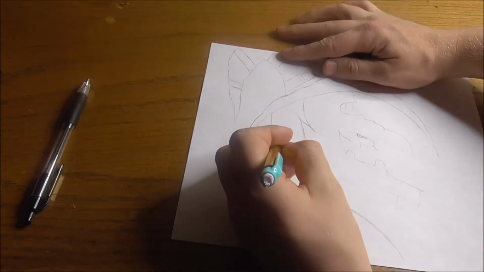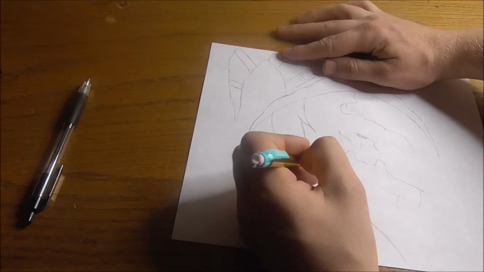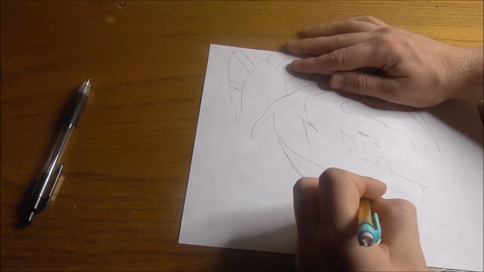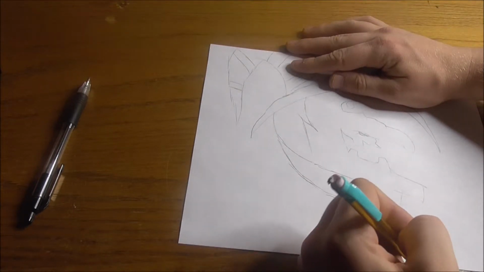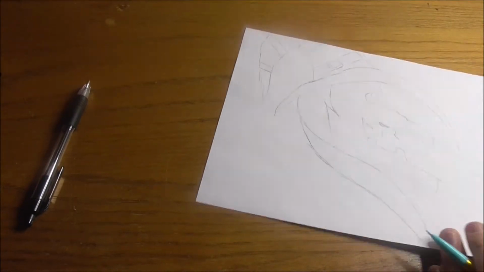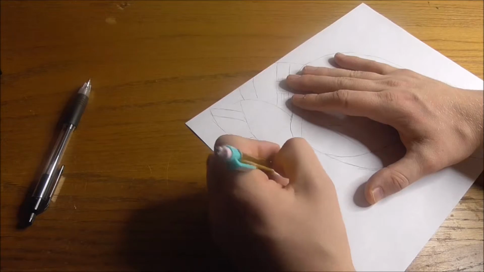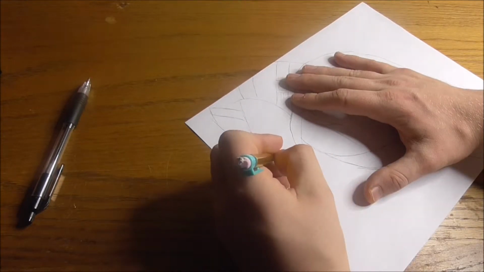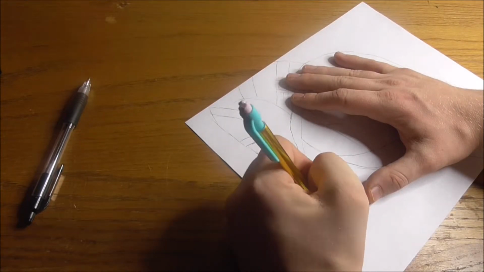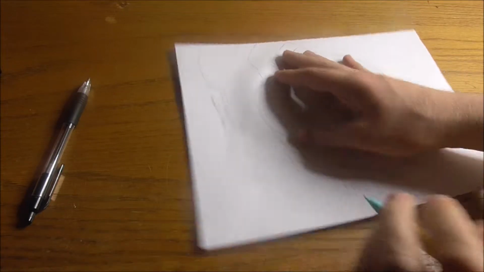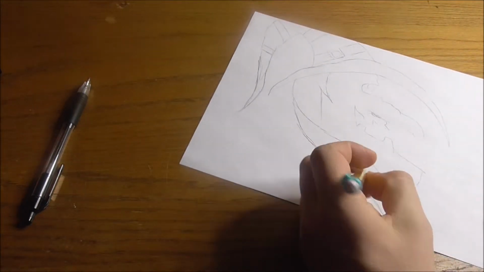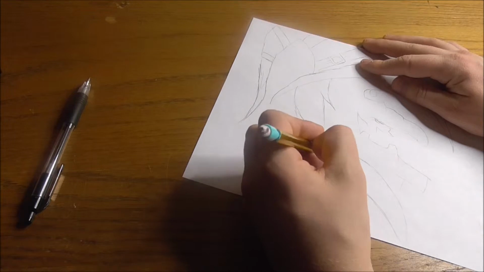So, and we'll do that by doing this and curling it around like so. And if you look, I didn't quite get the sizing right on the paper here. I may have drawn her just a little bit too big, but that's all right. As long as we get all the spacing right here.